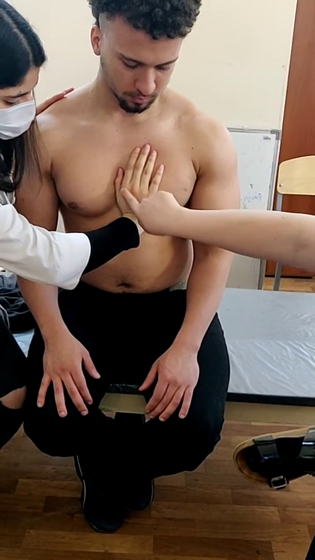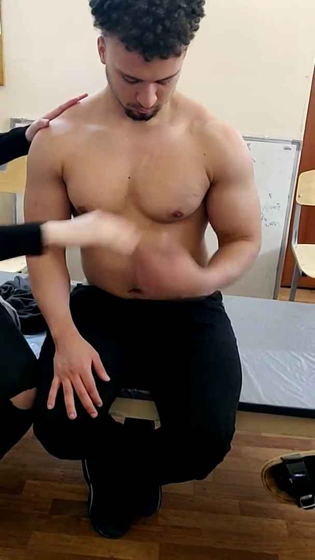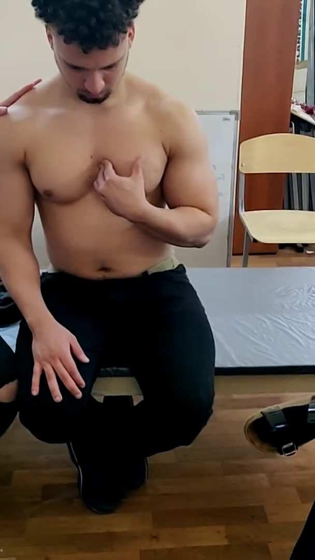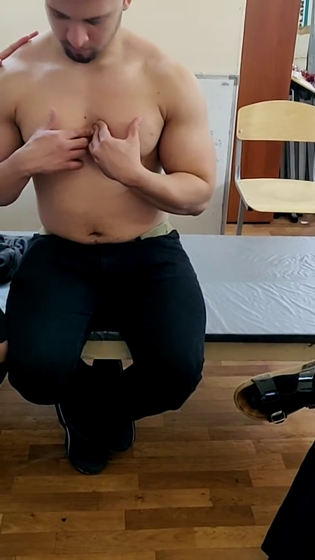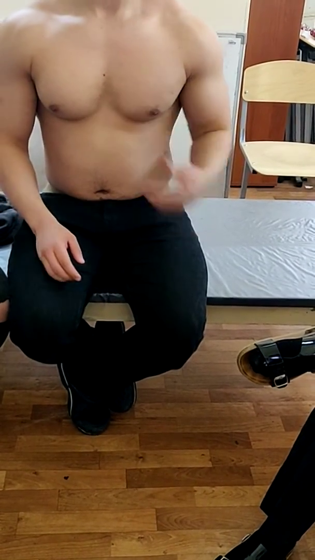Apical impulse, and here would be an additional one. So when you have two different pulsations, you could say that this is the heart impulse or cardiac impulse, right? But we don't find it. We normally don't find it. The only way it would be is when we have hypertrophy of the right ventricle.